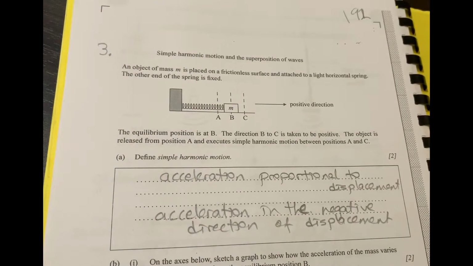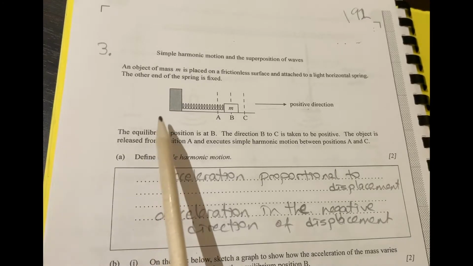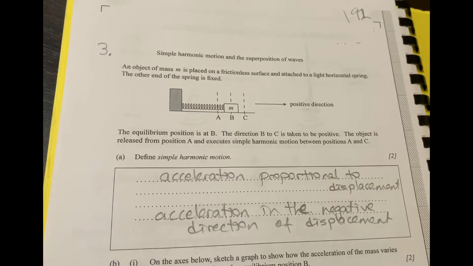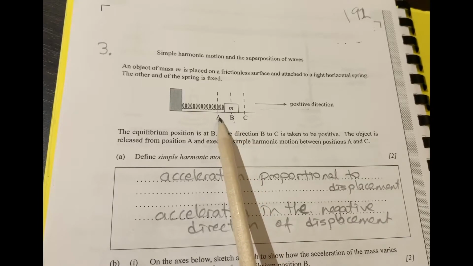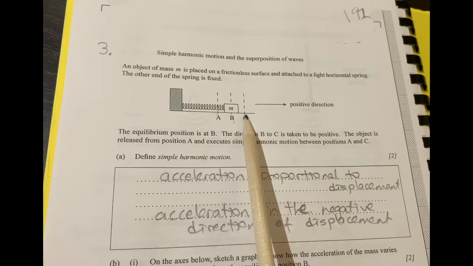This question gives us a spring attached to a mass. The right side of the page is given as the positive direction. It's frictionless surface, and one end of the spring is fixed. The equilibrium position is given as B, and the oscillation is taking place between points A and C.